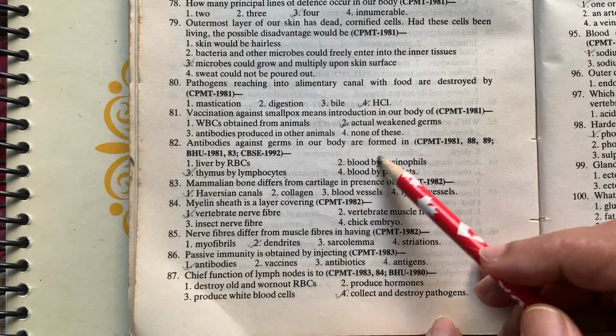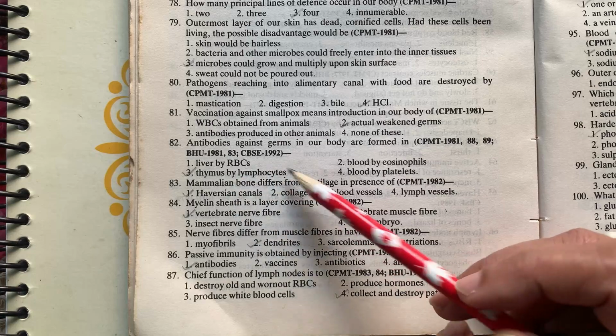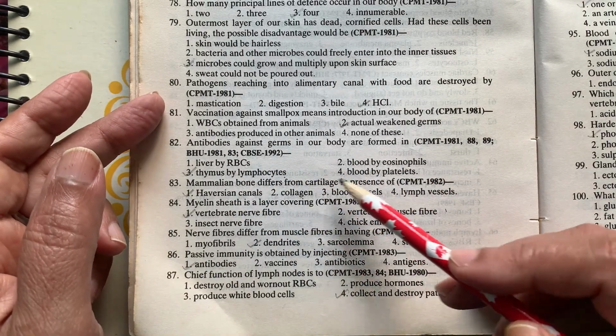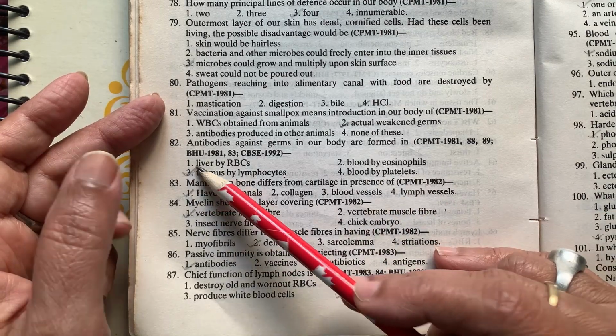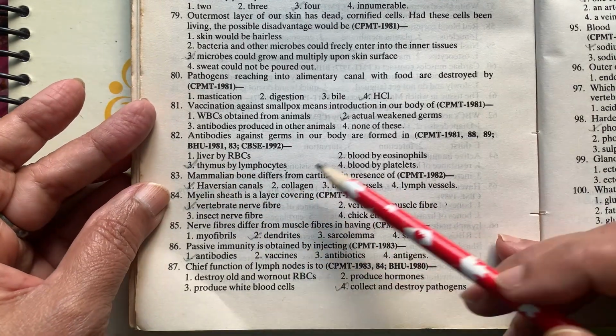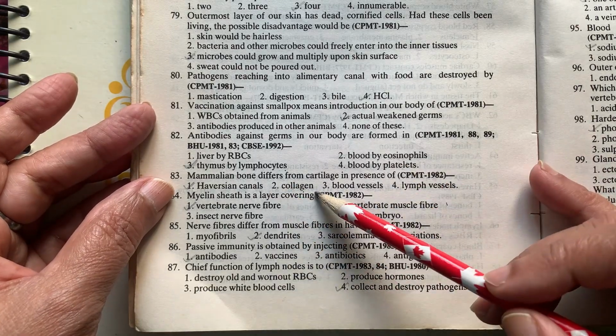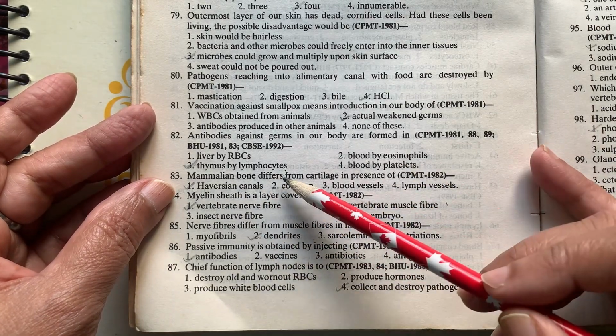Antibodies against germs in our body are formed in liver by RBCs, blood by eosinophils, thymus by lymphocytes, blood by platelet. It is the thymus by lymphocyte. Mammalian bone differs from cartilage in presence of Haversian canal, collagen, blood vessels, lymph vessels. It is the Haversian canal.